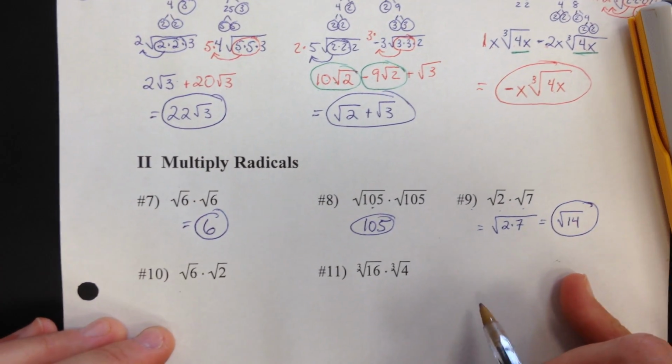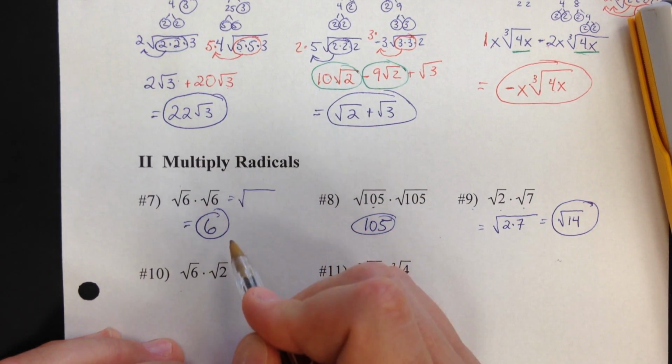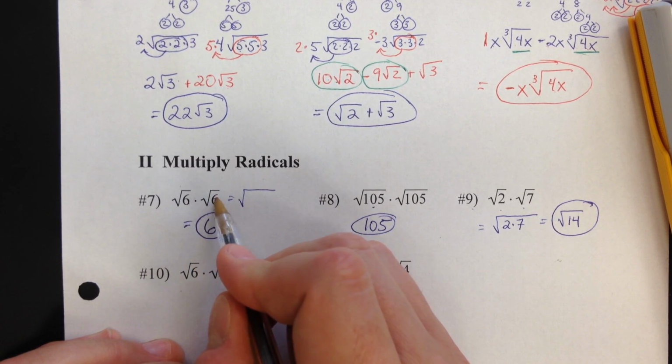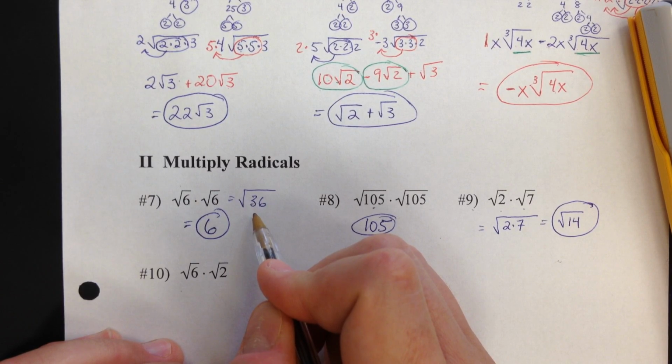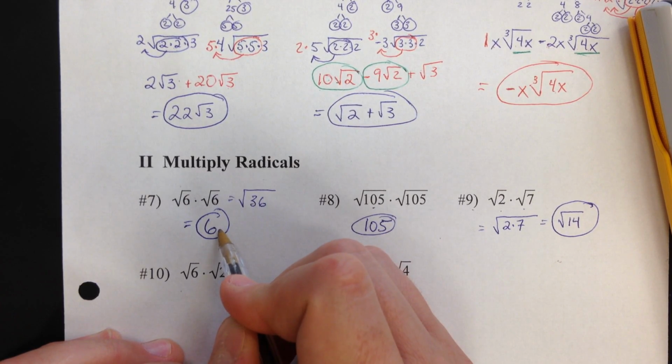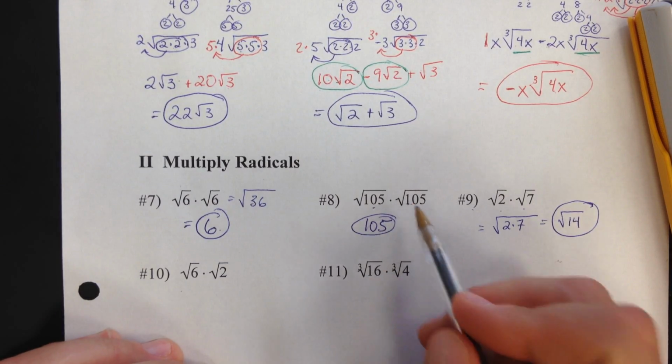Going back to number 7, the square root of 6 times the square root of 6, you could say that's the square root of 6 times 6, which is 36. But hey, that's a perfect square. I can take the square root of that, so I say that's equal to 6. And I'm done. Same thing here with the 105s.